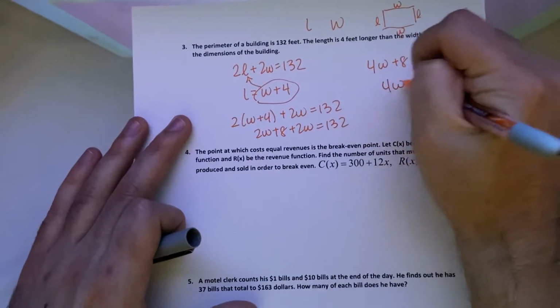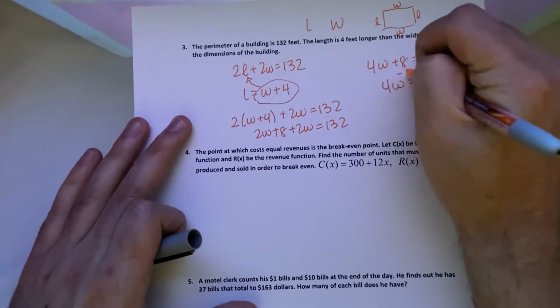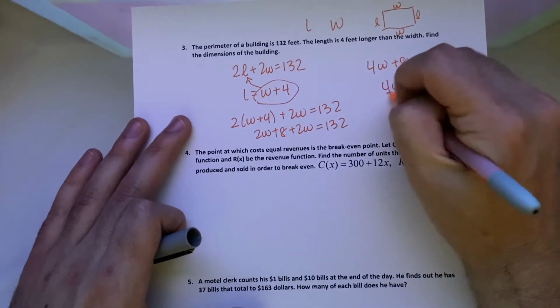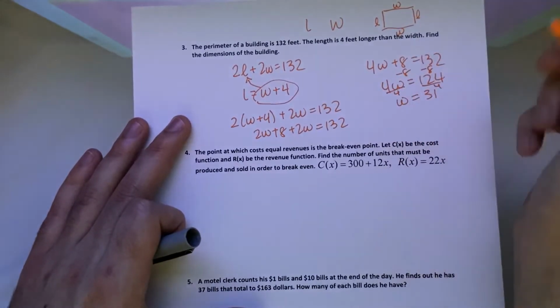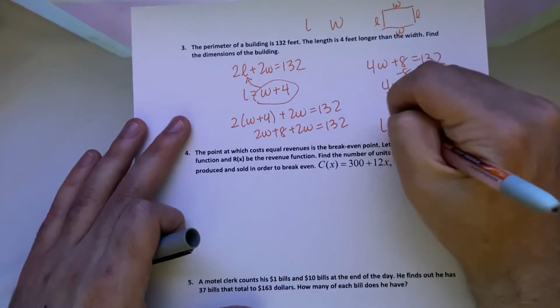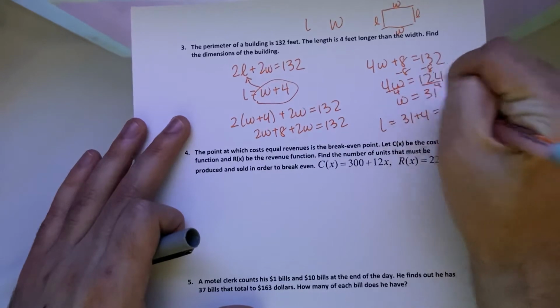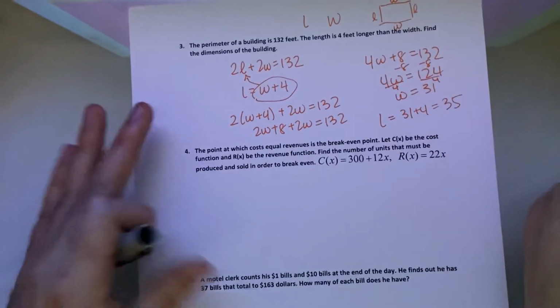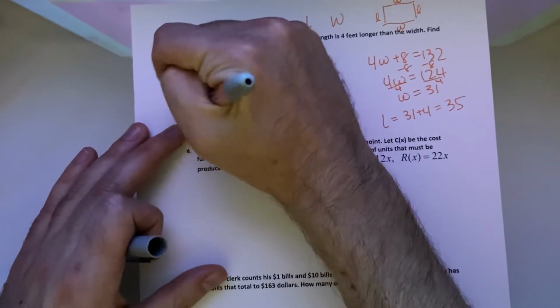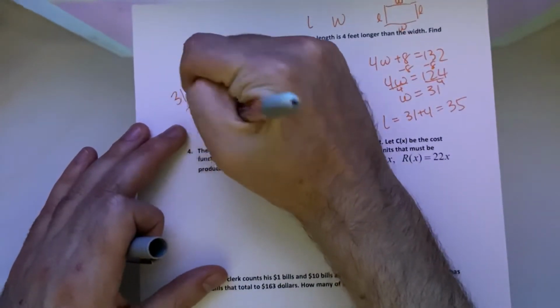Subtract 8. 4W is 124. So W is 31. Now it says length is 4 more than W, so length equals 31 plus 4, which is 35. So the dimensions of my building are 31 by 35 feet.